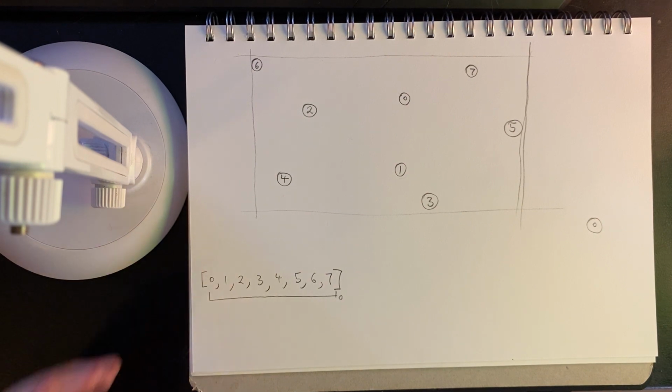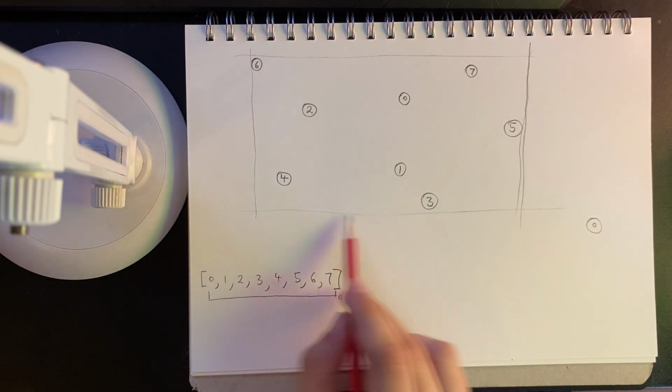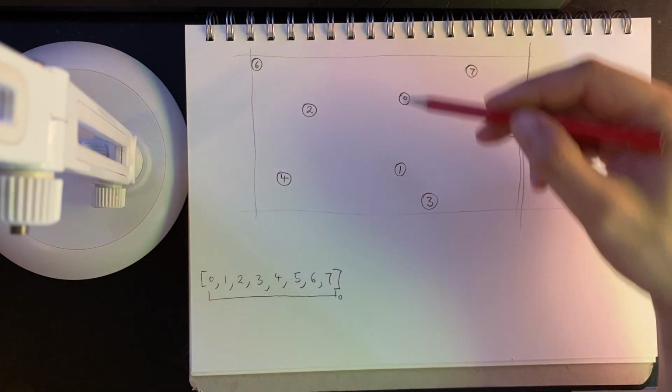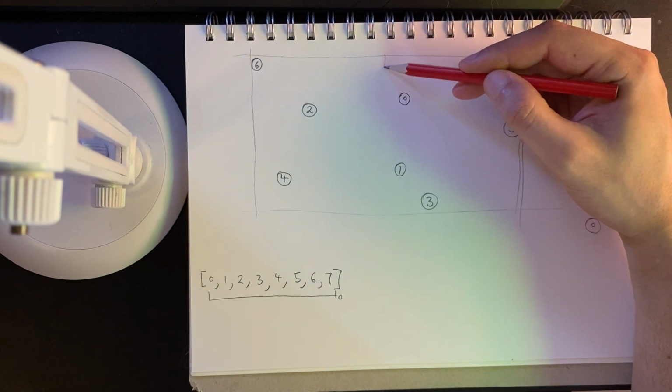Then we look in the two axes and we find, okay, in the length and the width, which of those is the largest? So in this case, it's the x, it's the length. Then we halve that length.